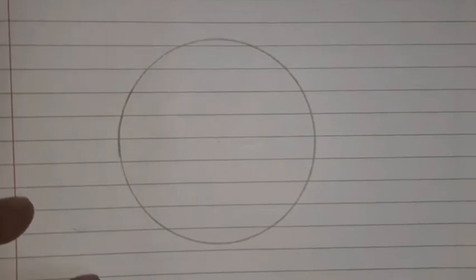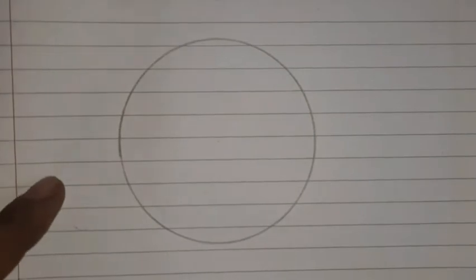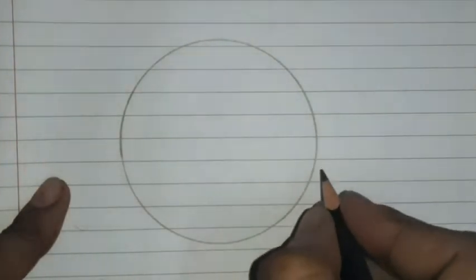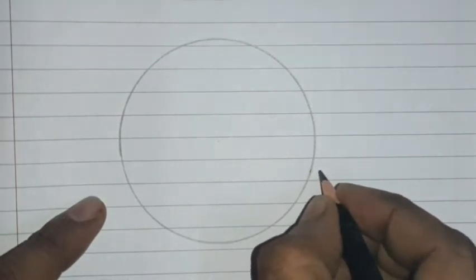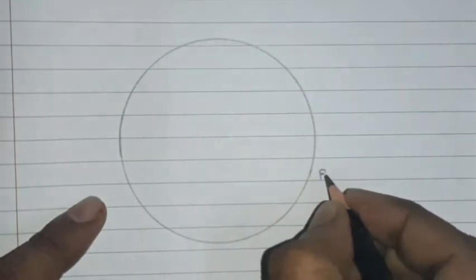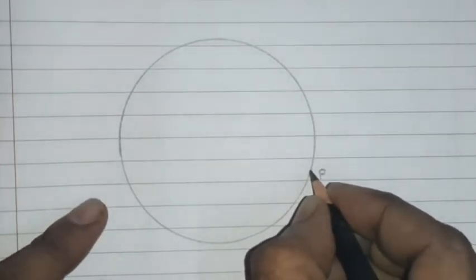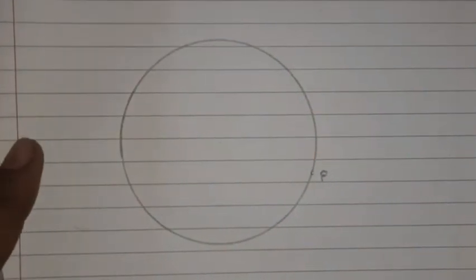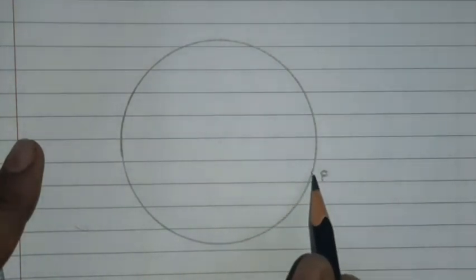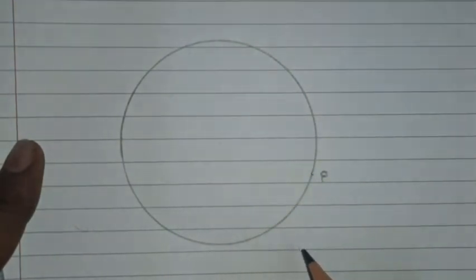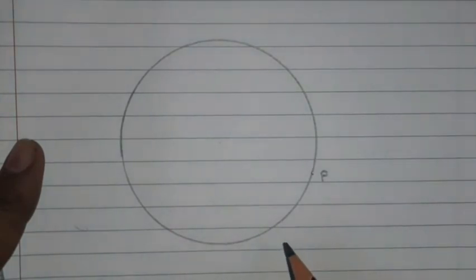Dear student, we did not have to use the center of this circle. Therefore, we have to take any point. The name of the point is not given, therefore we take point P, and passing through this point P, we have to draw a tangent to the circle. If we have to use the center, then we join this center with this point, and then we draw the perpendicular. But here, dear student, we did not have to use the center.